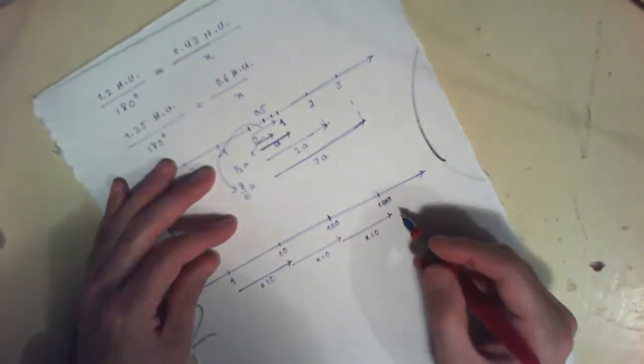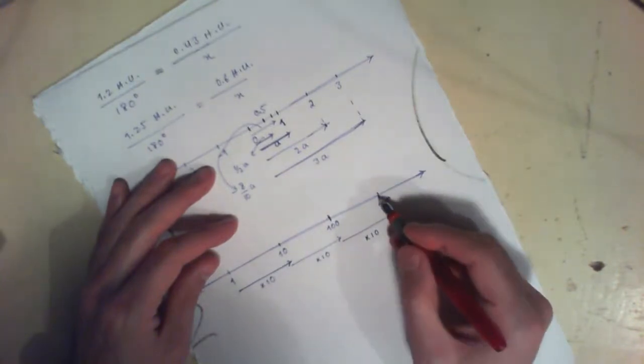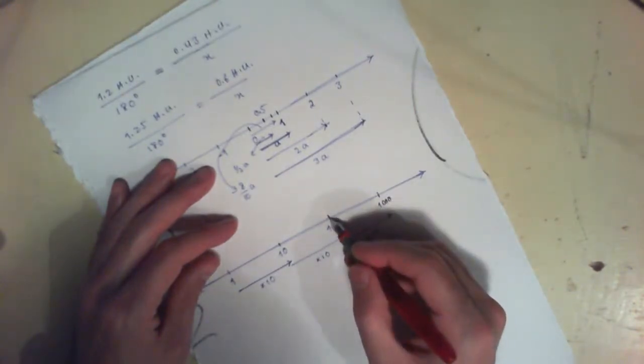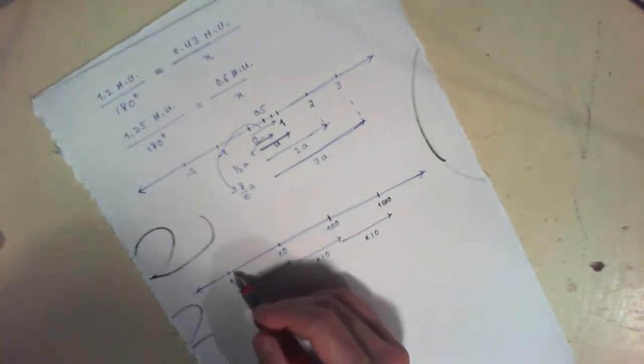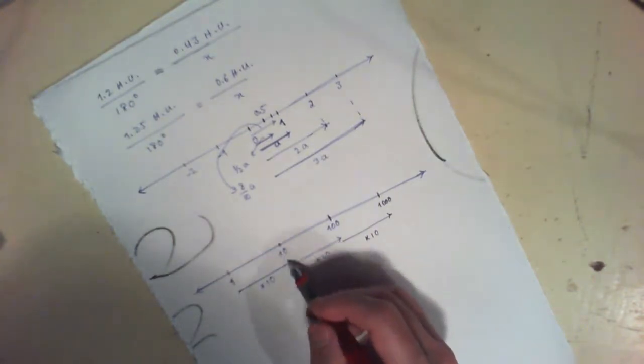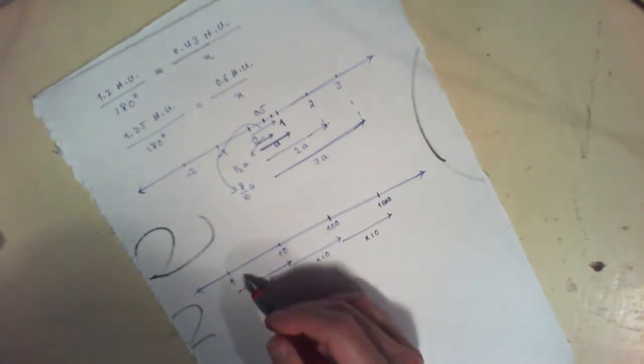On the other hand, wherever you are on this number line, the important thing to know is your scale. If you get from 1 to 10, let's call this distance your scale, or your unit scale.